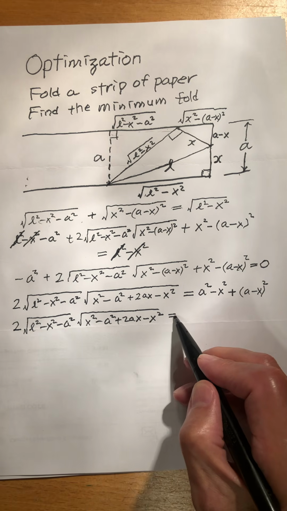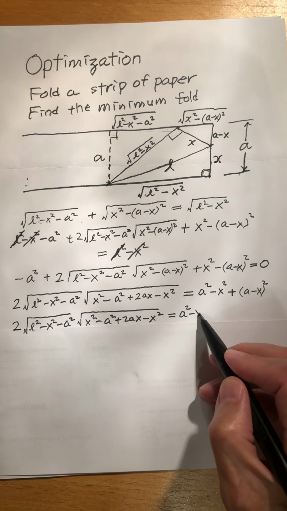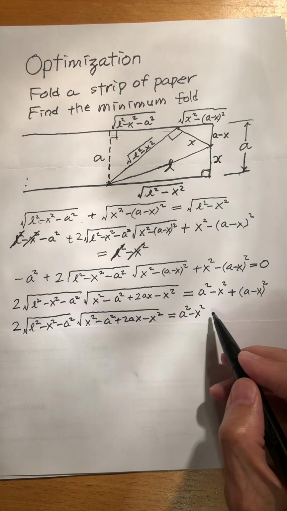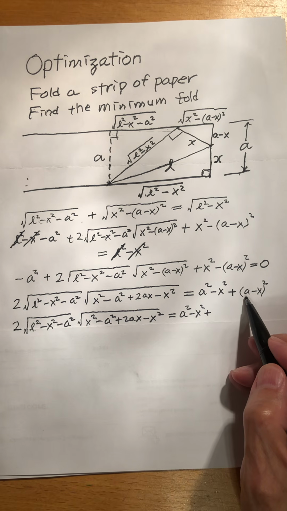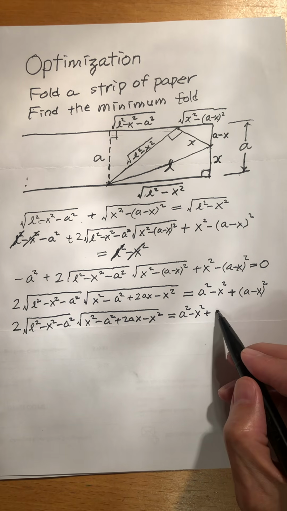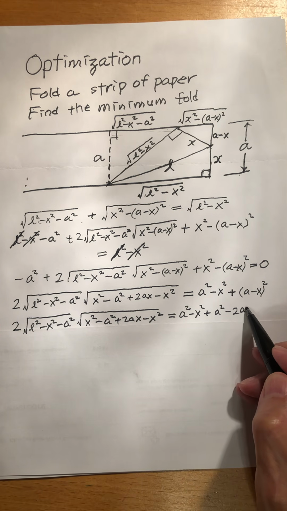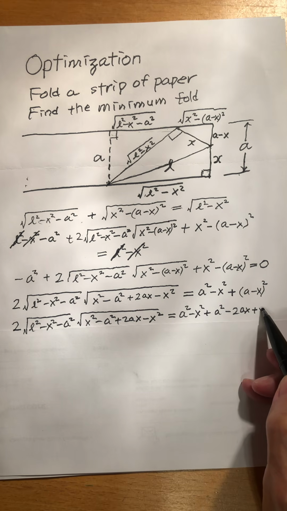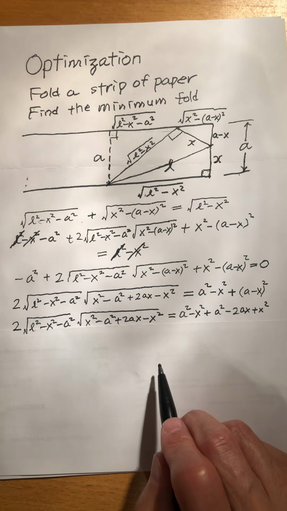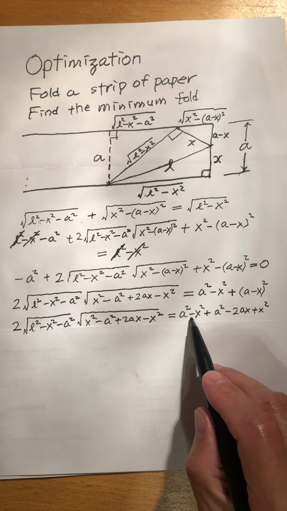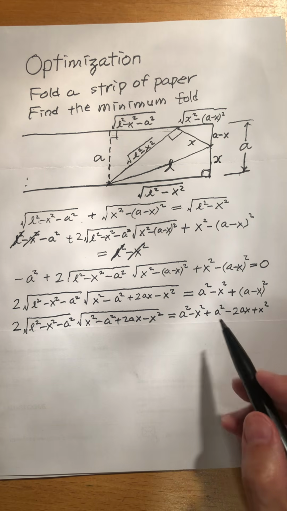And now the right-hand side. Okay, a squared, be careful, minus x squared plus. Okay, I want to expand this perfect square. So a squared minus 2ax plus x squared. Okay, I see that I have a minus x squared, I have a plus x squared, so they cancel.